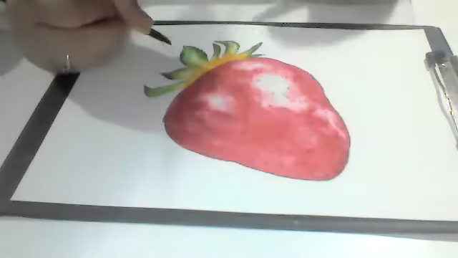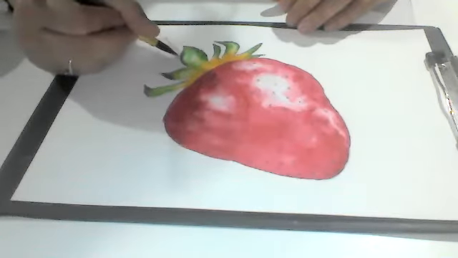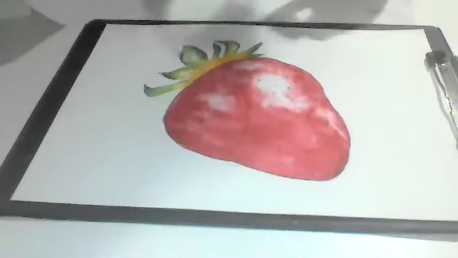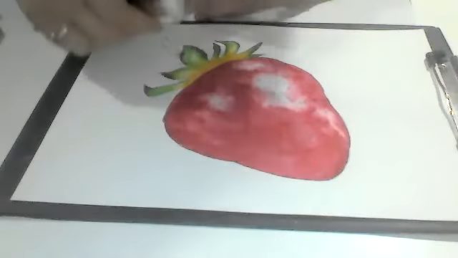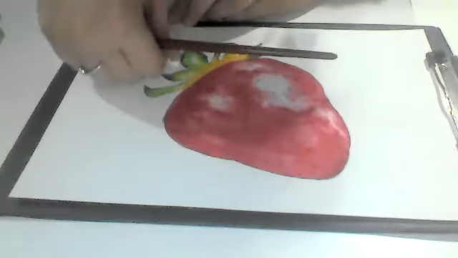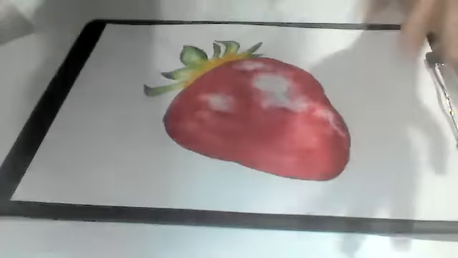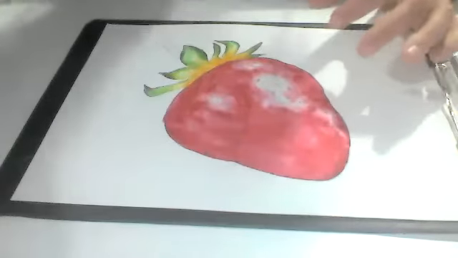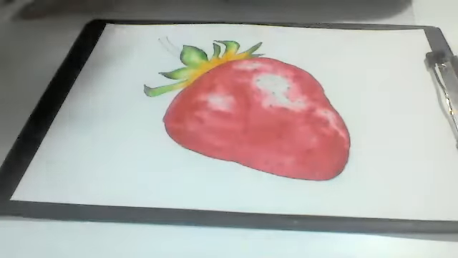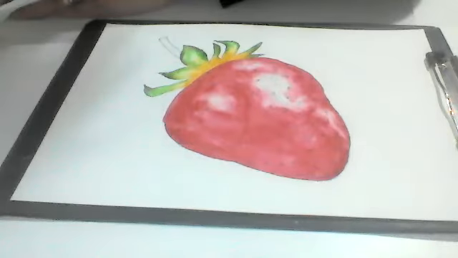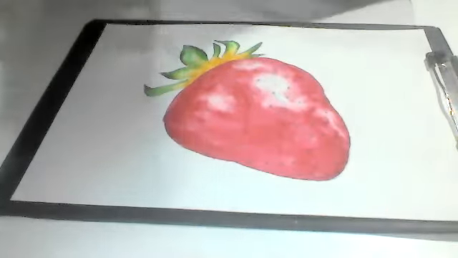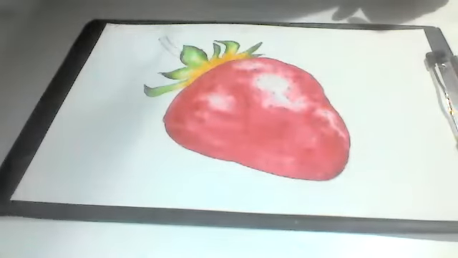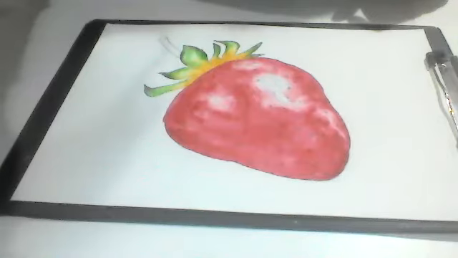I'm going to work on the stem, this little twig over here. Okay, maybe I shouldn't. Perhaps we should let this leaf dry first before I disturb it again. Let's go back to the strawberry itself. Okay, for the strawberry, we need some more red paint. So let me just get some red paint.